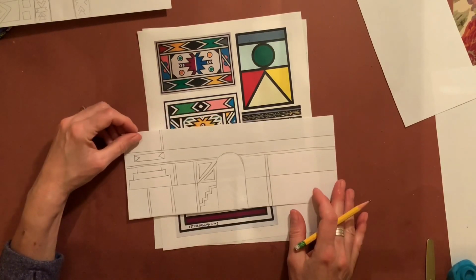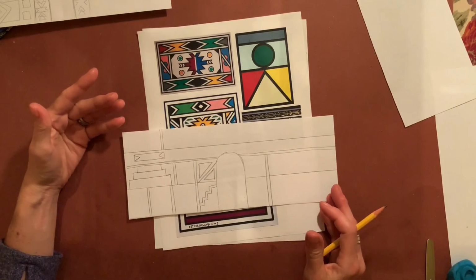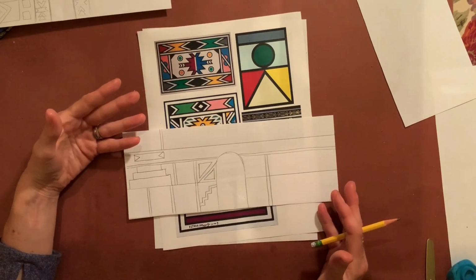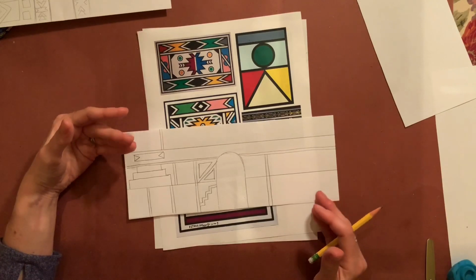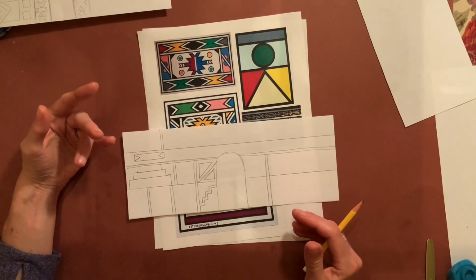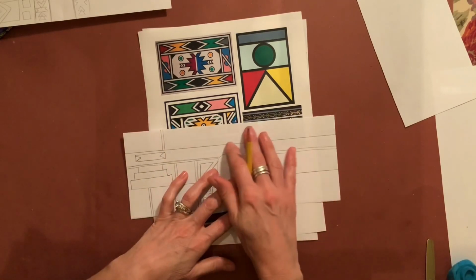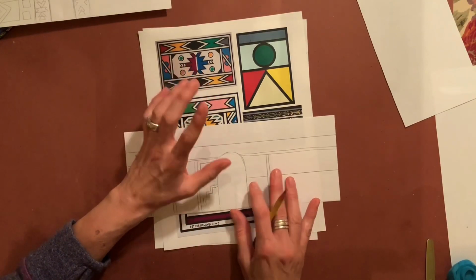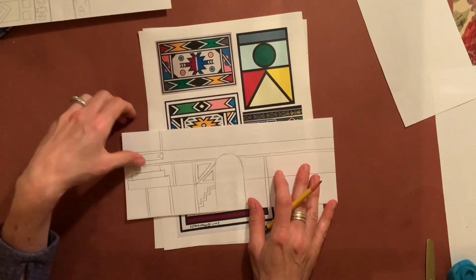Another way that you can do it is that we know that the Ndebele people drew from inspiration, and they decorated their homes based on celebrations or prayers that they were offering up, or even just to show off their talent. So if you have an idea of how you want to decorate your house that is different from the geometric patterns, that is totally okay too. So you have some different options.